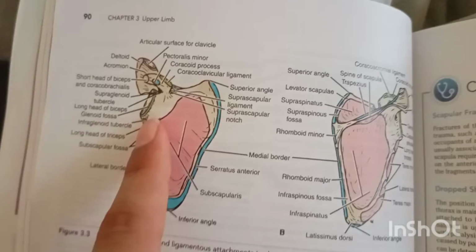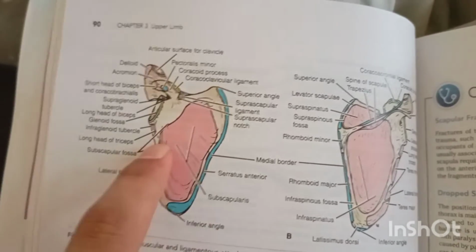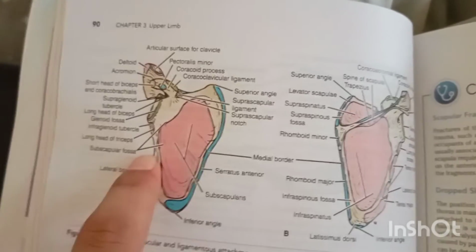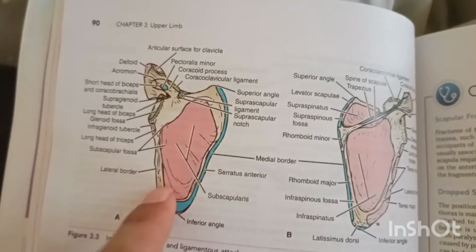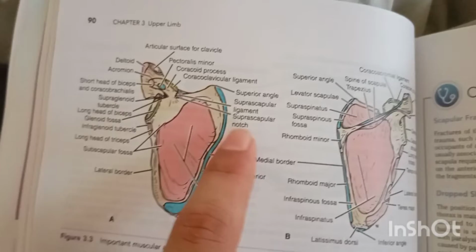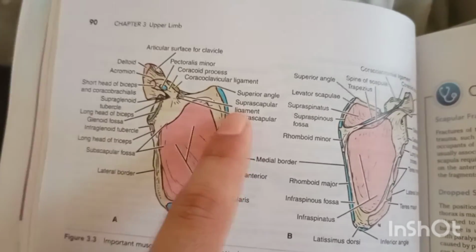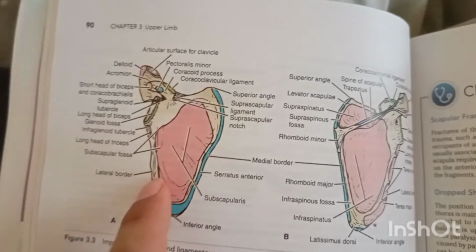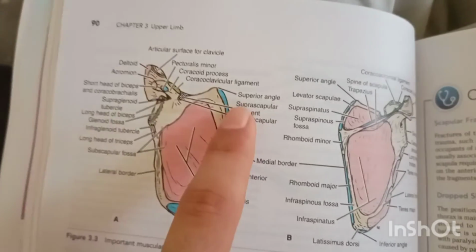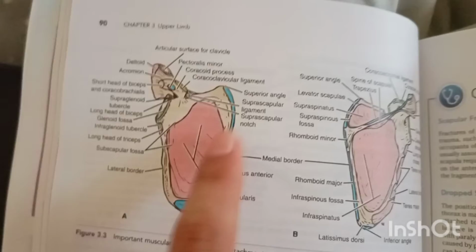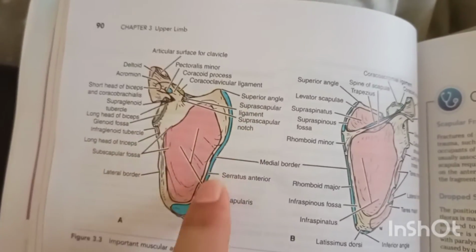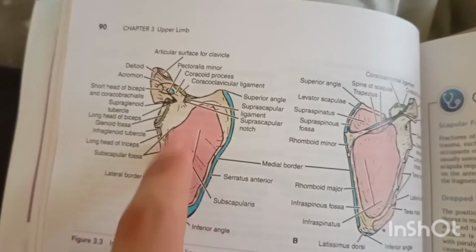On the lateral border, there are two muscles attached. The one above here is called teres minor, and the one below is teres major. The minor is above, and the major is below. Rhomboid minor, rhomboid major, teres minor, teres major. Rhomboids are on the medial border, and teres minor and teres major are on the lateral border.